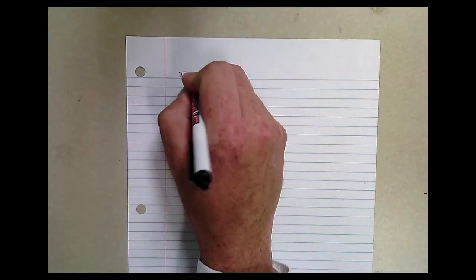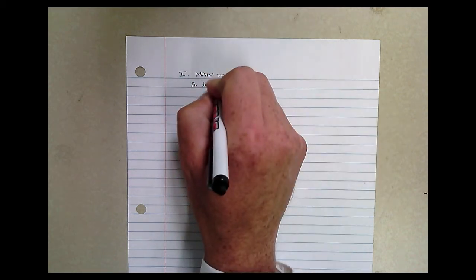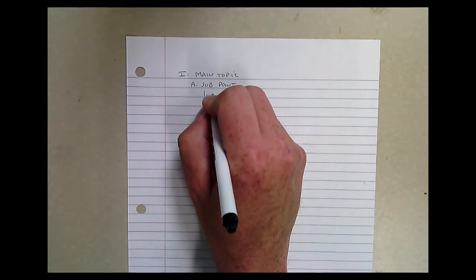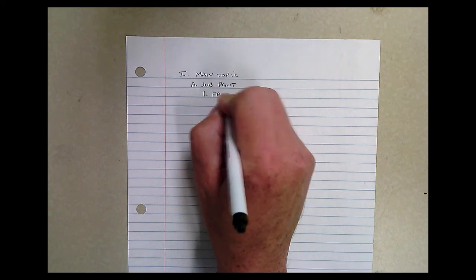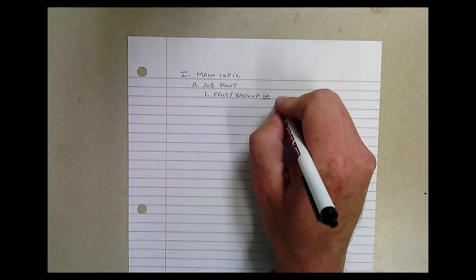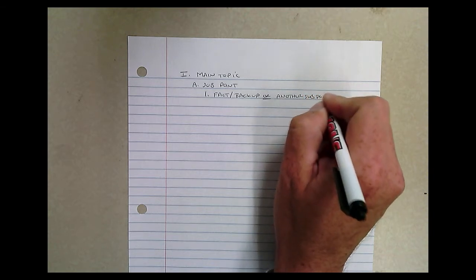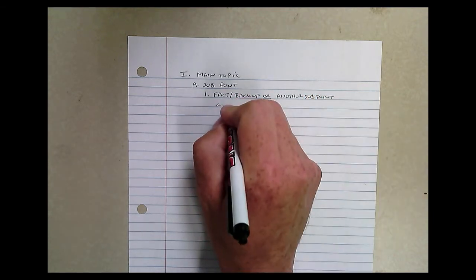When I make an outline, the generic pattern is Roman numeral 1, and that will turn out to be the main point, or the main topic. A would be a subpoint. A1 would be something like a fact or backup, or it could turn out to be another point. And then you can go to A with facts and so on.